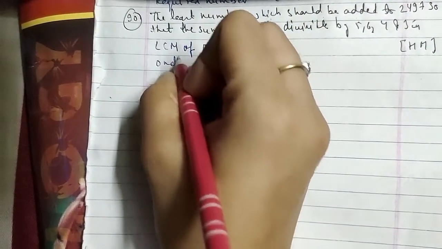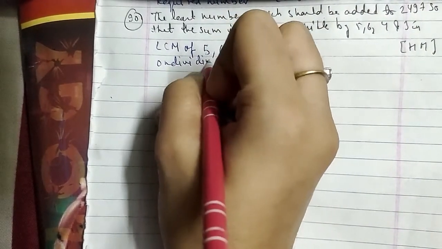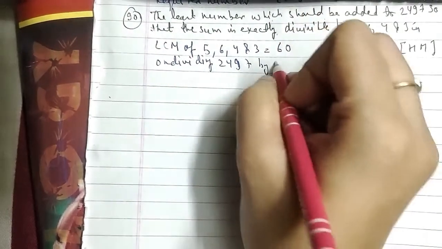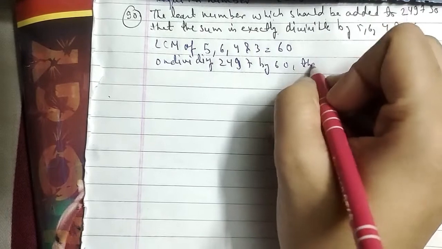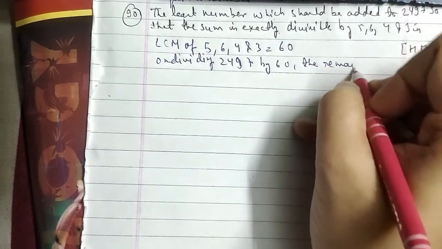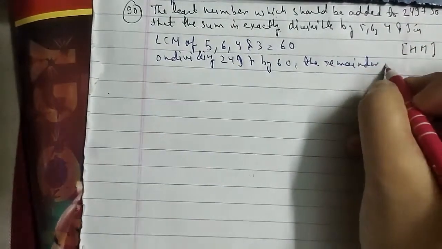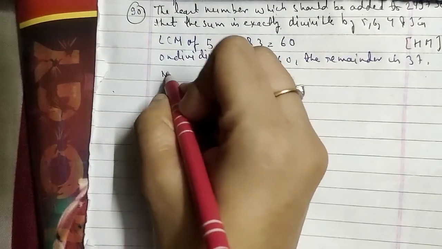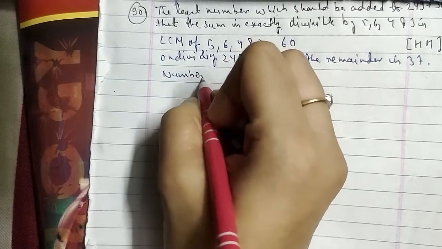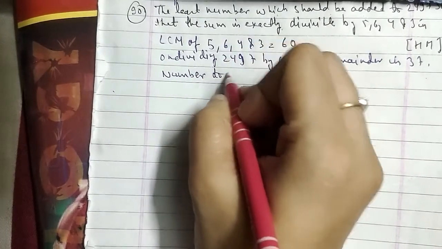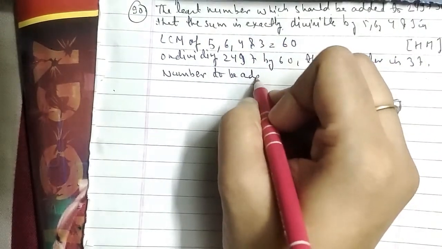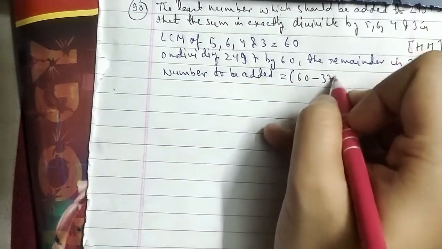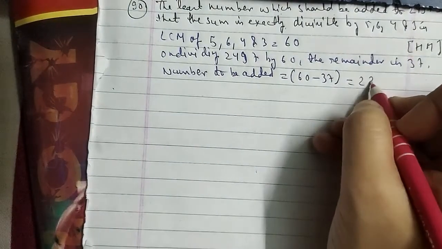On dividing 2,497 by 60, the remainder is 37. So the number to be added equals 60 minus 37, which equals 23.